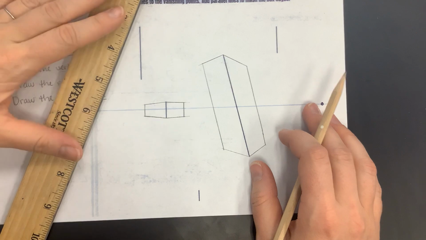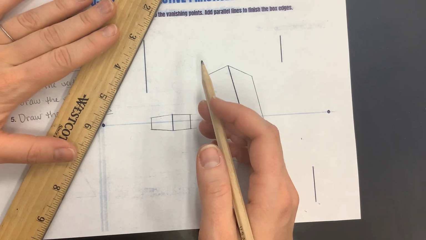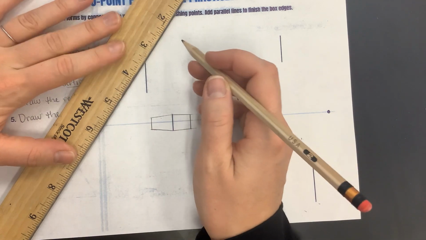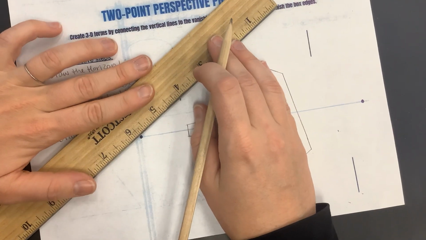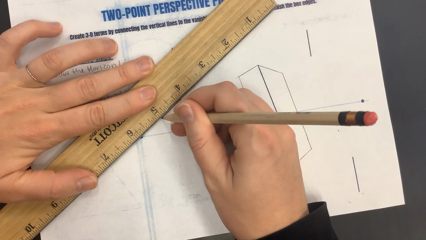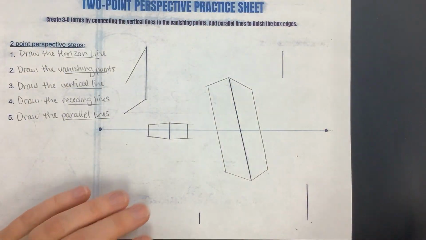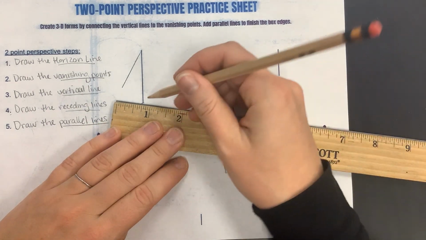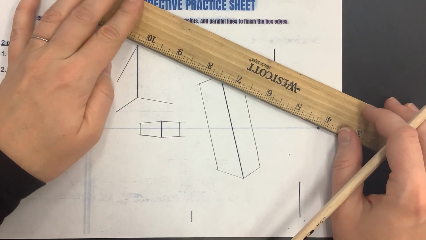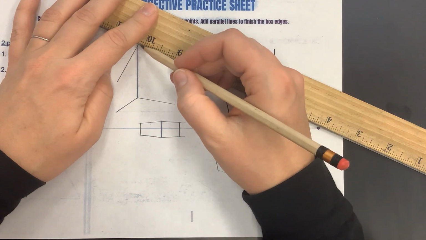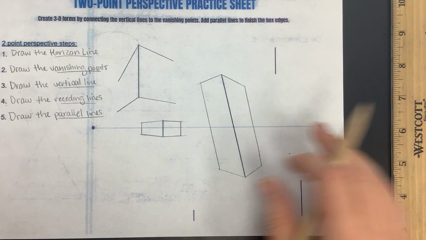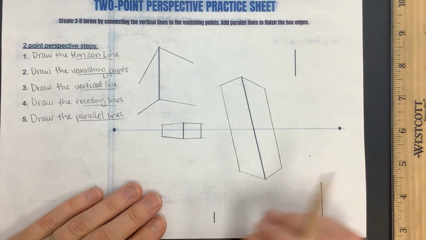So let's start by the same process. We're drawing the receding lines. It's the same way. You can start from the top or the bottom of the line and go to the left, top or the bottom of the line and go to the right. Okay, and it's gonna look real weird this time because it's kind of off to the side. Make sure you're lining up with your vanishing points. Everything is connected back to those. Okay, so that's what mine looks like.